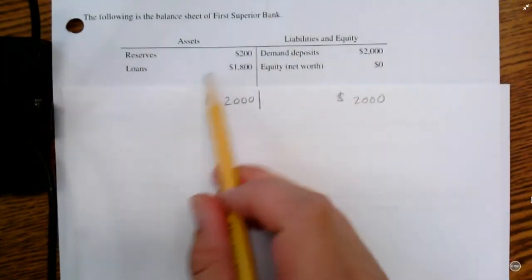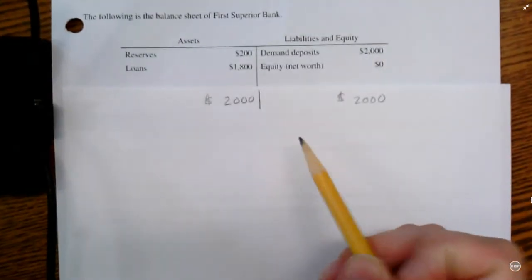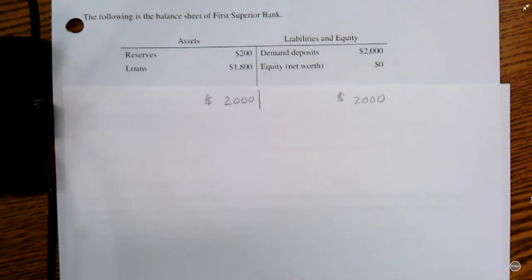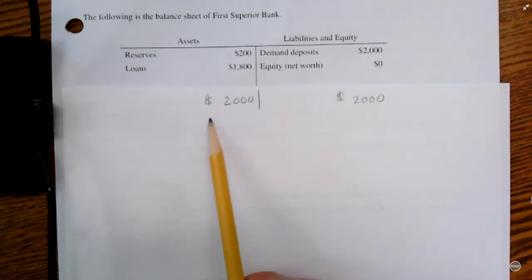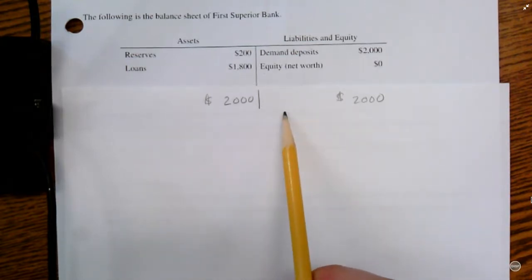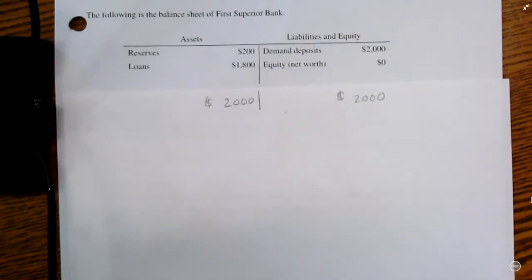I'm going to thank the College Board for making these numbers pretty simple so we don't have to worry about tens of thousands of dollars. Before I start a money and banking question, I like to confirm the information that I know, that we've got $2,000 on one side, $2,000 on the other. So, just getting our feet into the question here.